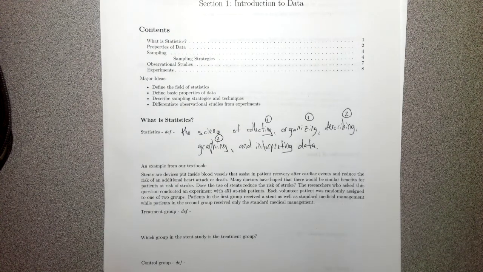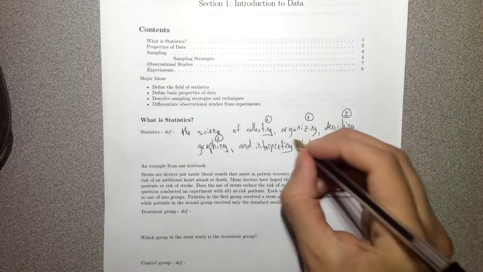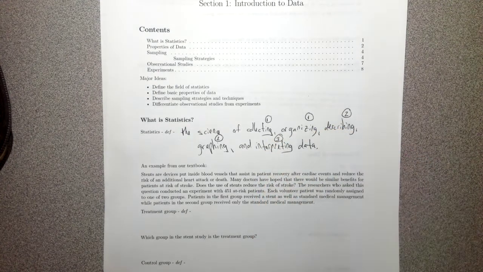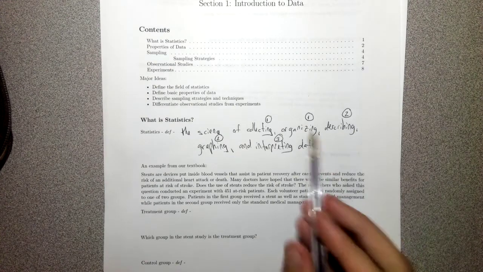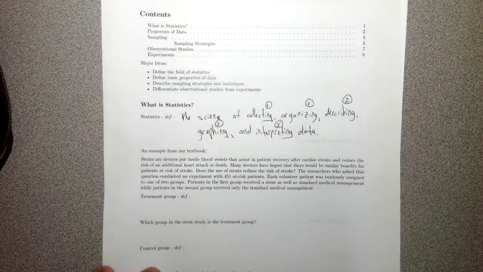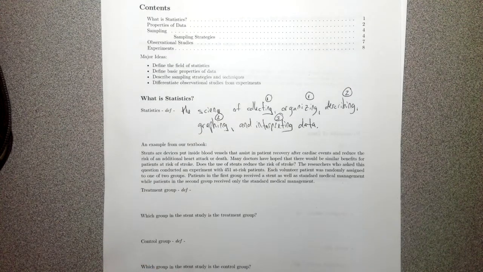And then for the rest of the semester, the great majority, the big chunk, what we're going to do is talk about interpreting data, whether that's through more formal statistical analysis or just interpreting our graphs and descriptions.